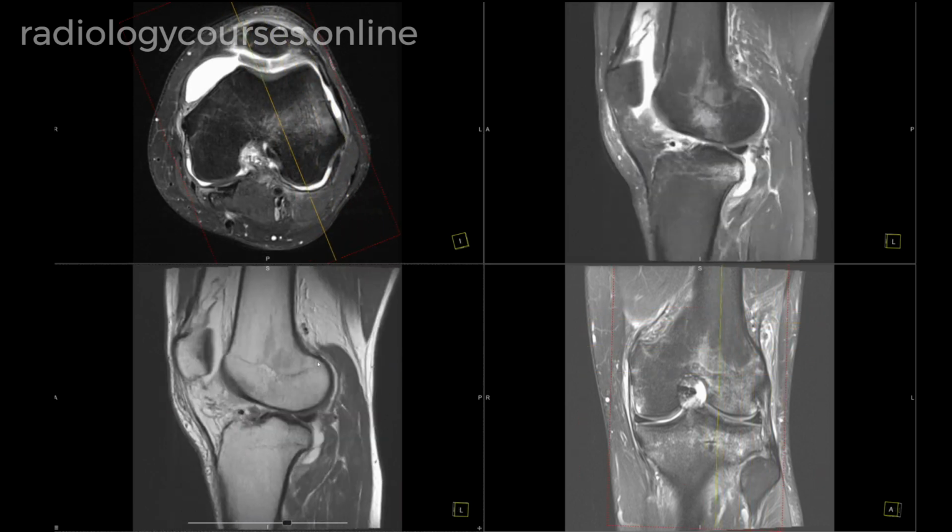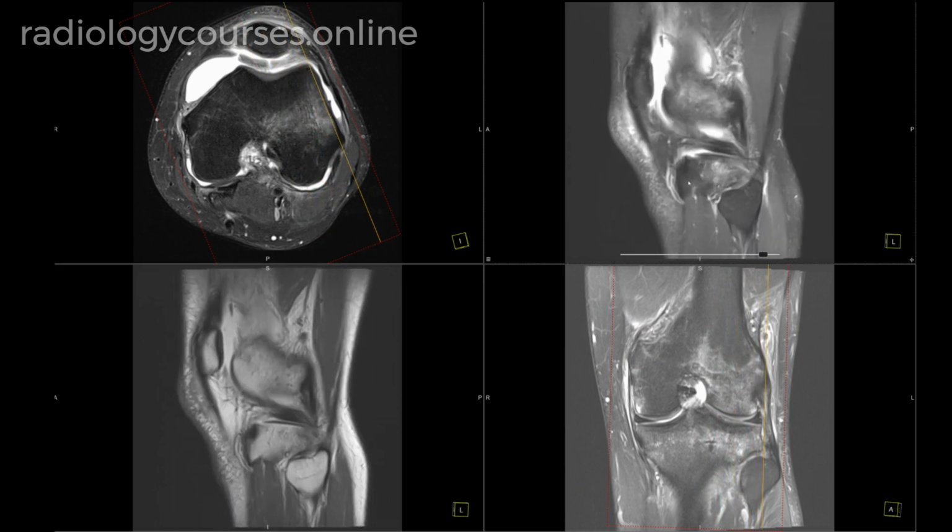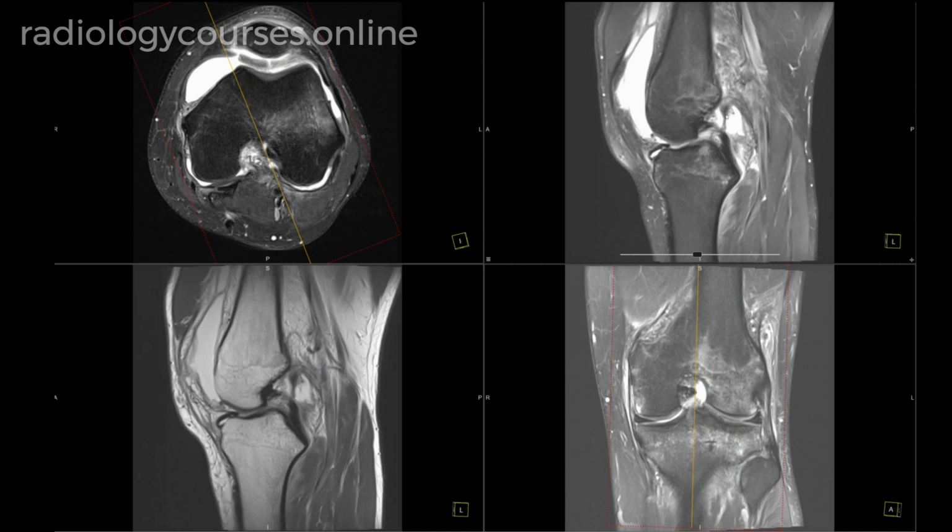So in summary, here I wanted to show a typical appearance of pivot shift bone contusion and ACL tear.